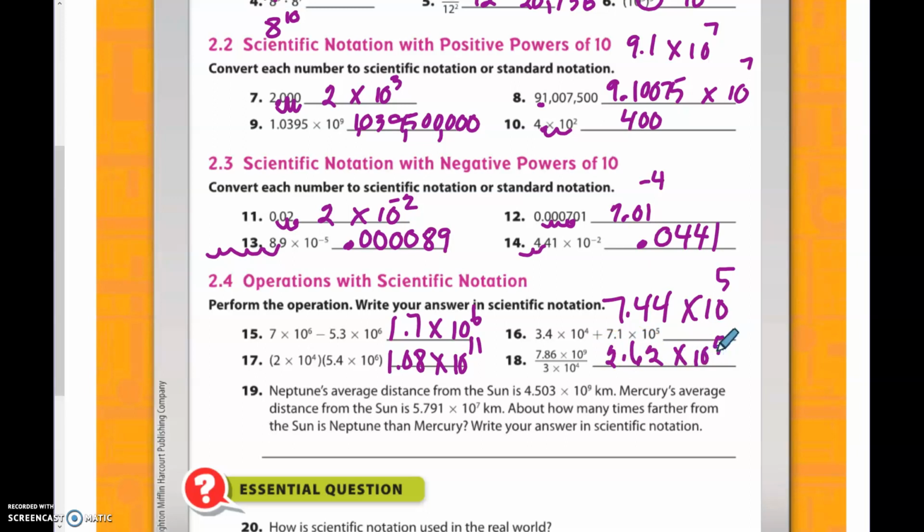All right, so number 19, about how many times farther is this? So we are going to take the sun, this number right here, and then we are going to divide by the second number. And that answer comes out to be 7.7 times 10 to the 1st power.